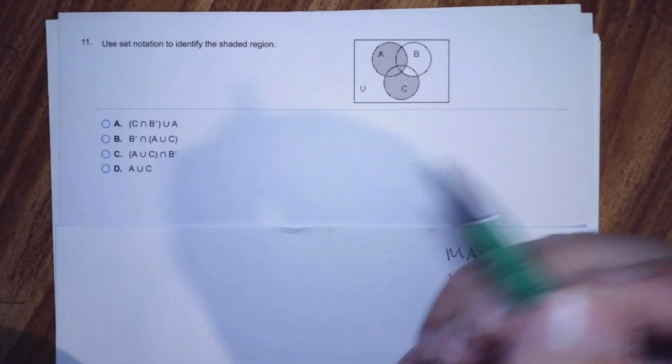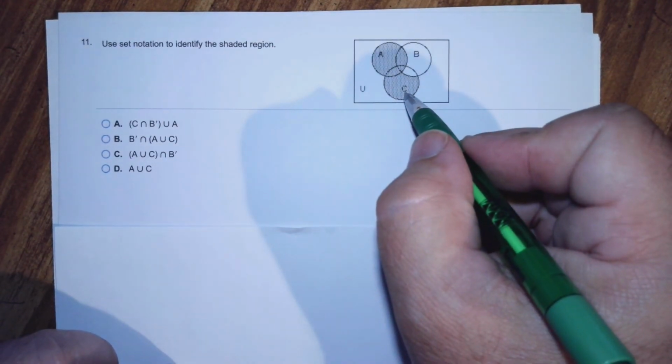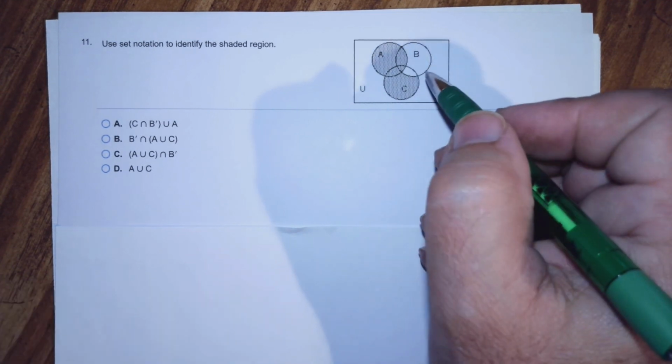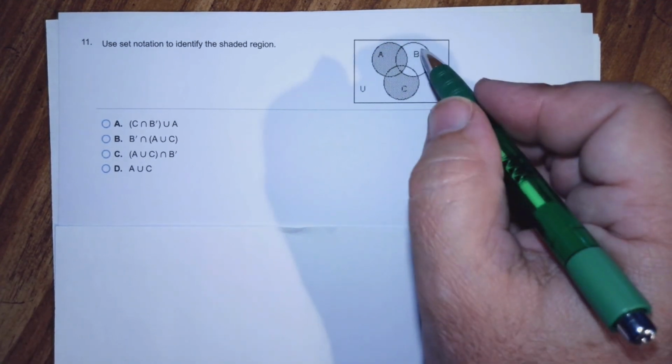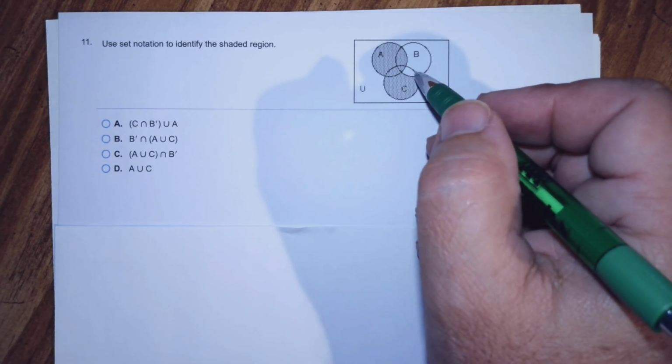And the last one in this section. So we want all of A, all of C, take away where B and C, only B and C have in common.